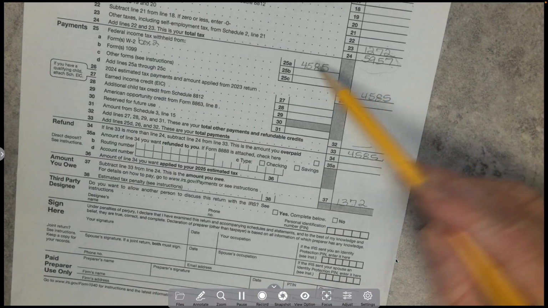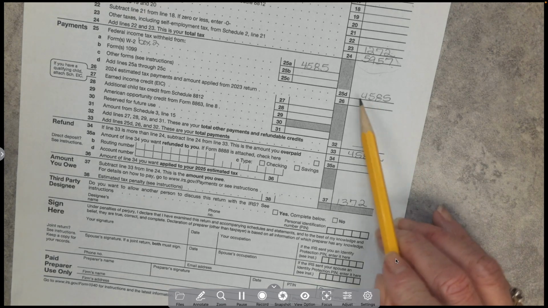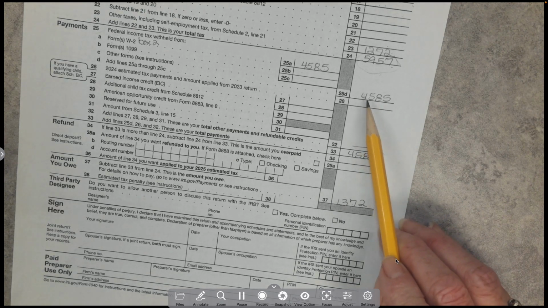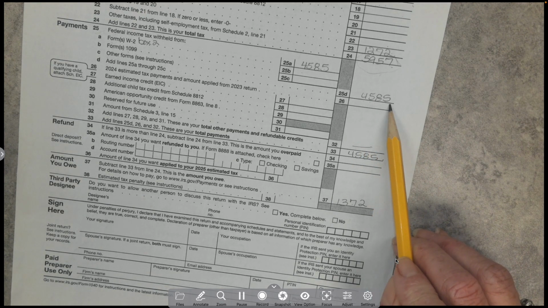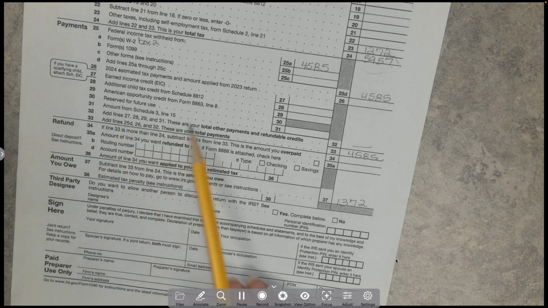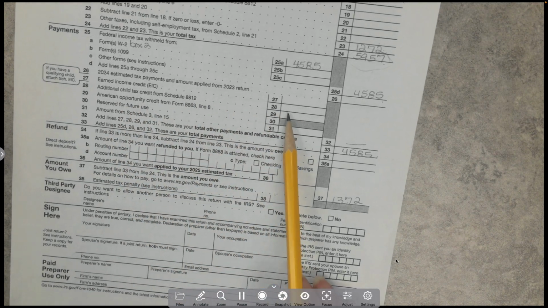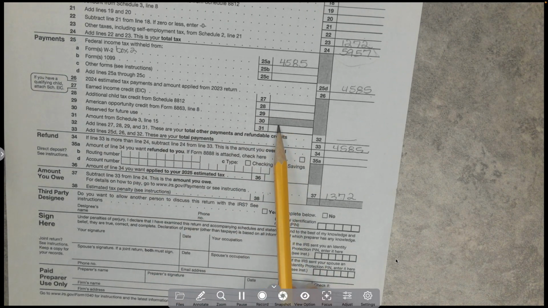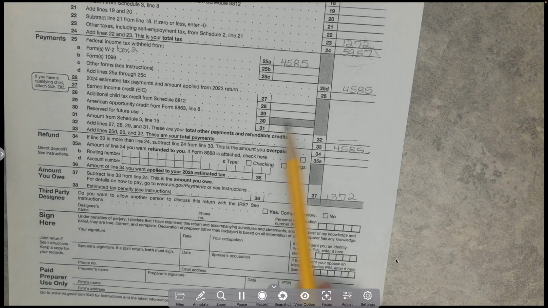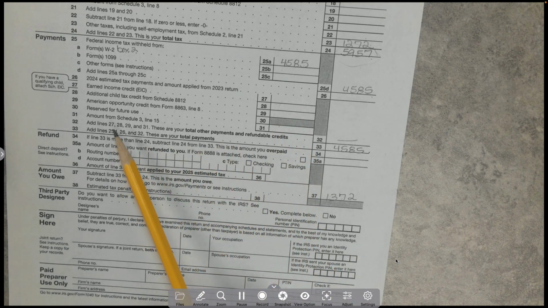So that is all. We didn't have a 1099 or any other items, so we are going to say we had $4,585. Down here, we did not have any credits. You know, he did finish up school, but he did not have any credits. So we are going to just put $4,585. That is going to be the total, okay, of his payments.